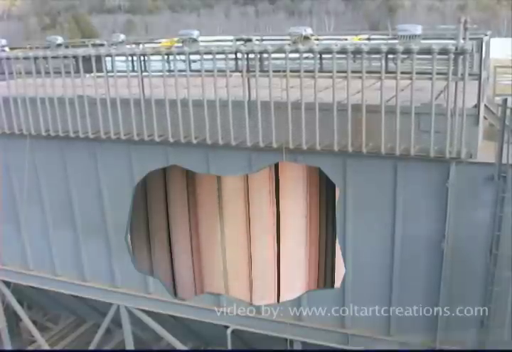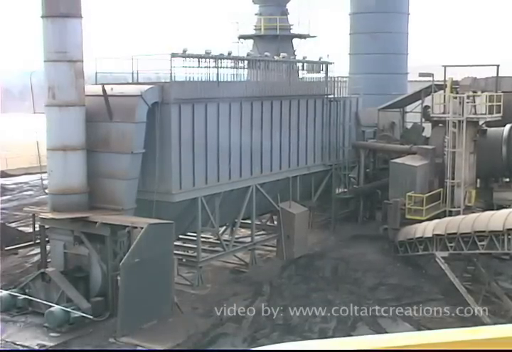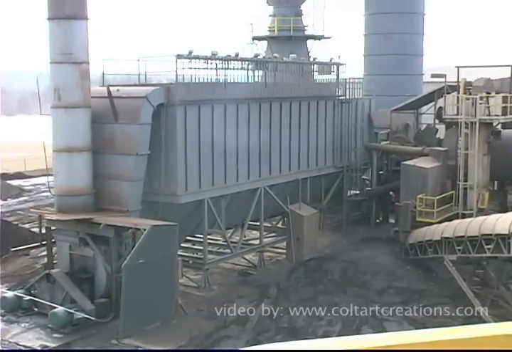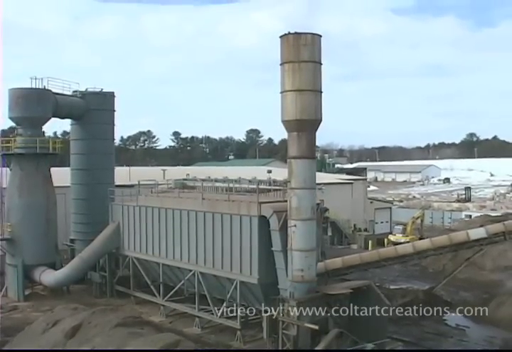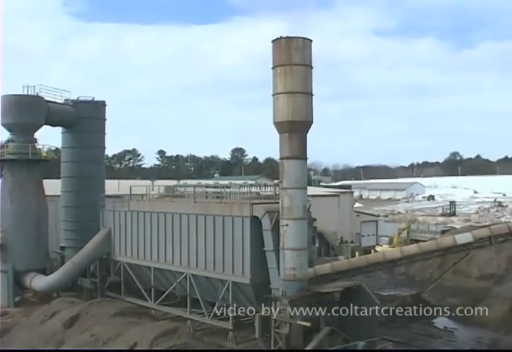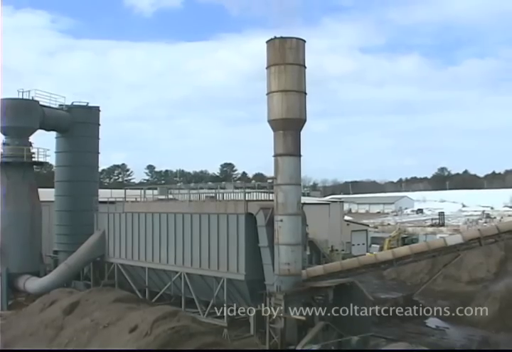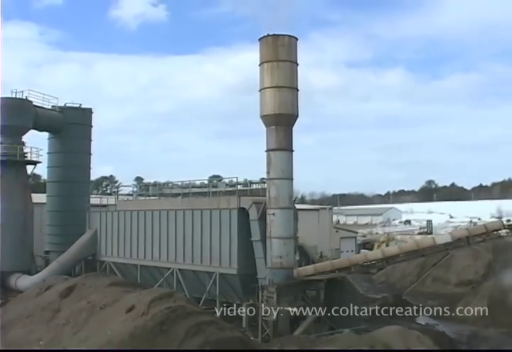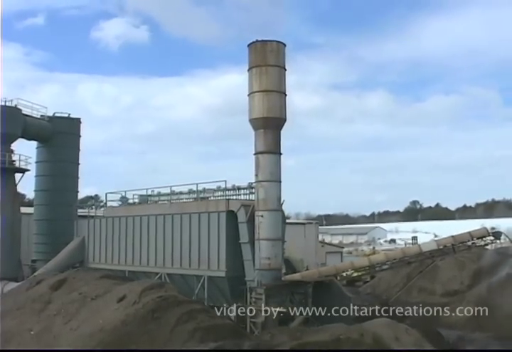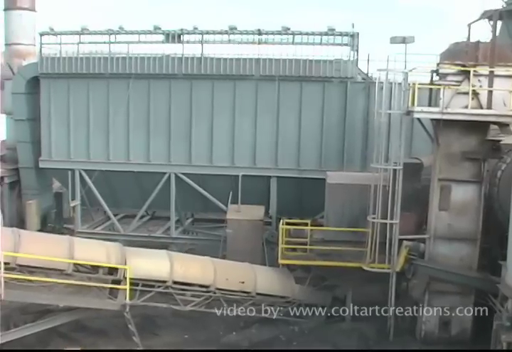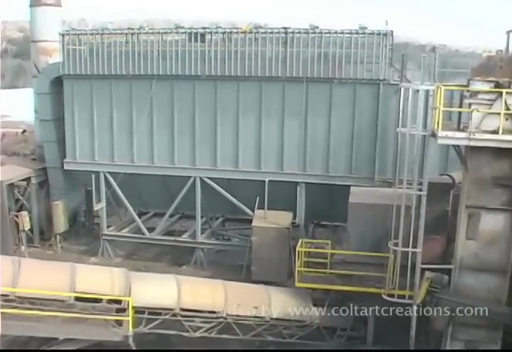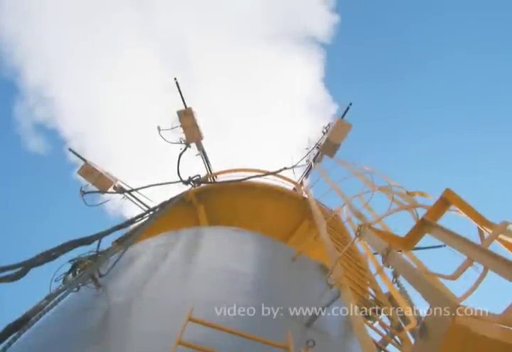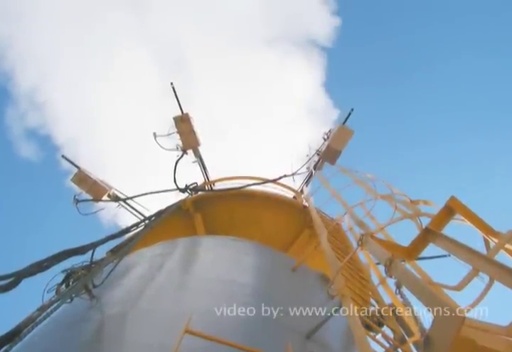The baghouse includes the induced draft fan that is mounted at the baghouse outlet. The ID fan is equipped with two 150 horsepower motors. The ID fan induces the process gases throughout the entire system while pushing these gases through the scrubbing system when used. The ID fan maintains a negative pressure throughout the system, which prevents any fugitive emissions. Testing is conducted to ensure compliance with air emission standards.